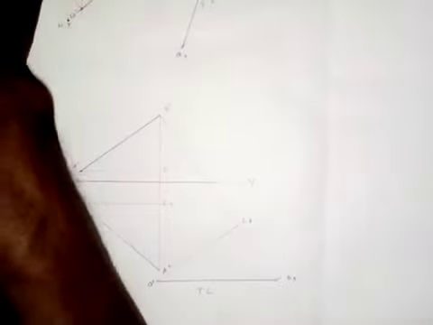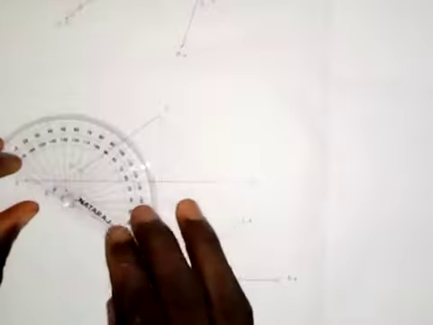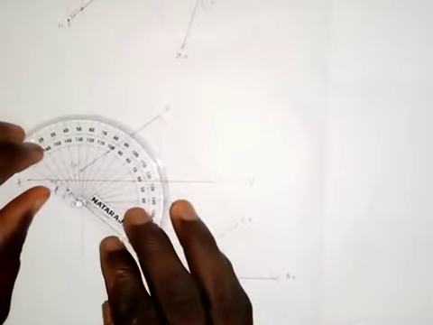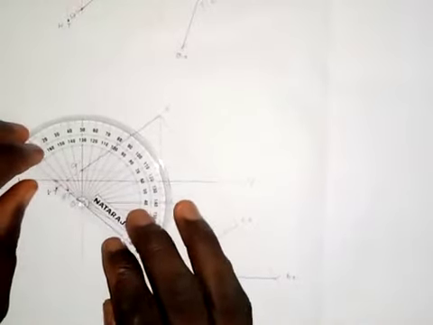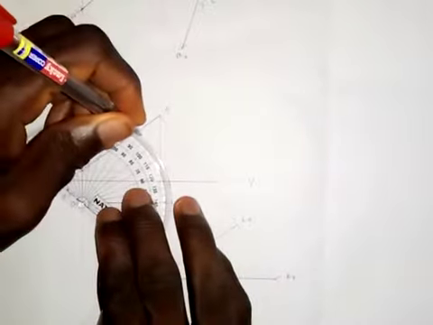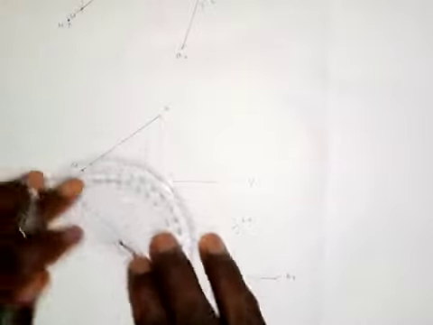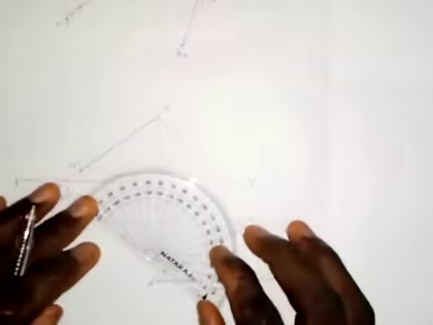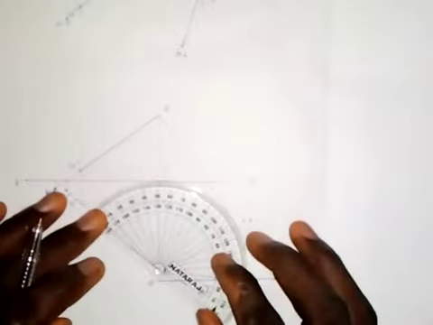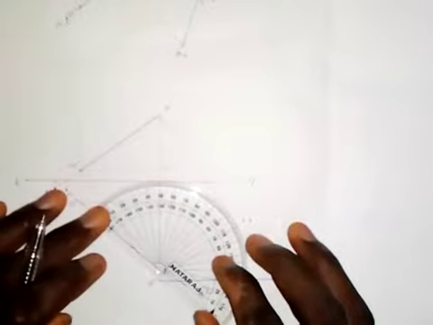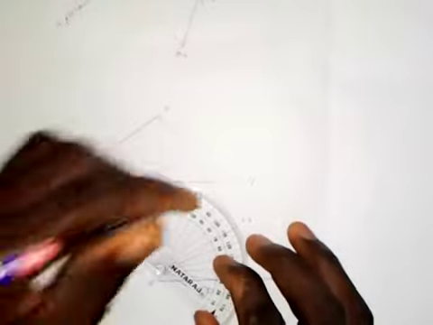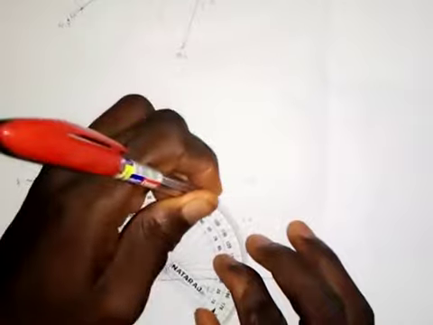Now let's draw the auxiliary elevation as the true length of this line. I will also take my protractor, set the 90° at point A2 and put a dot here. Then I will bring it to B2 here and mark that 90.